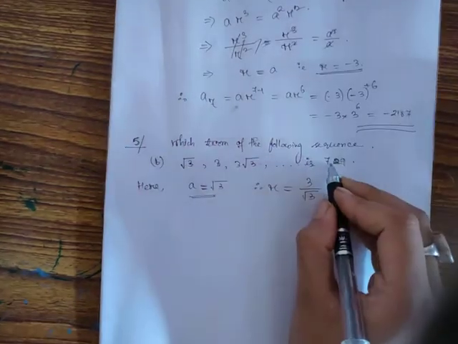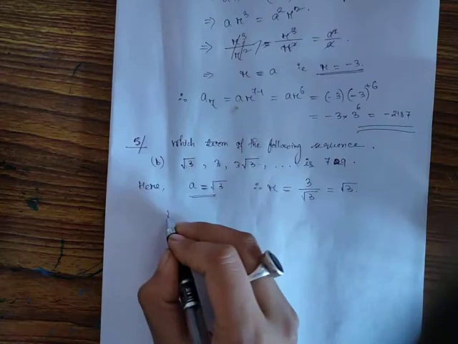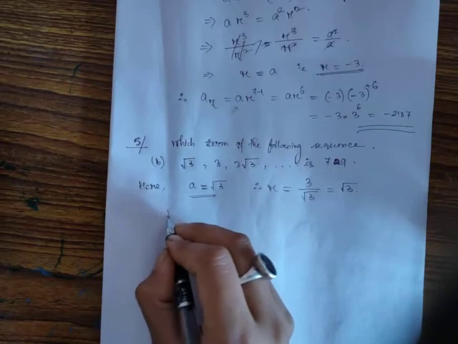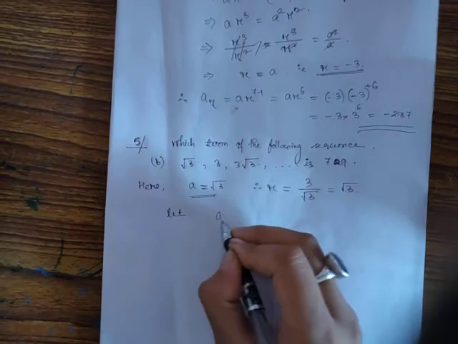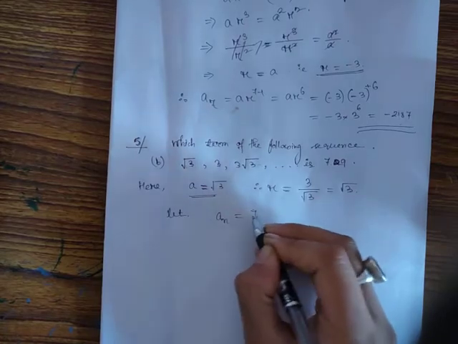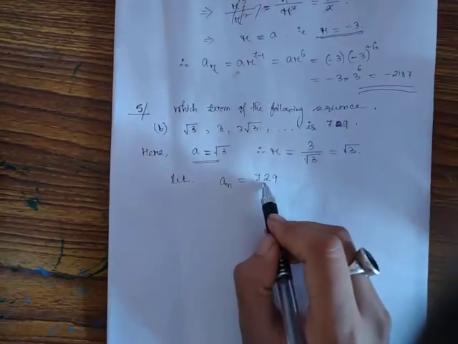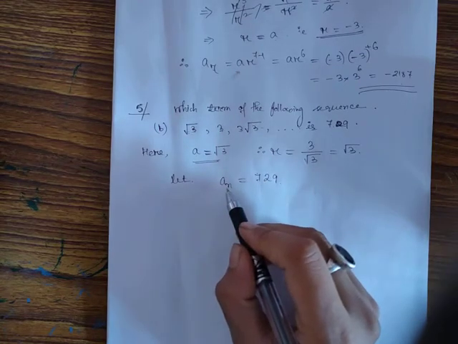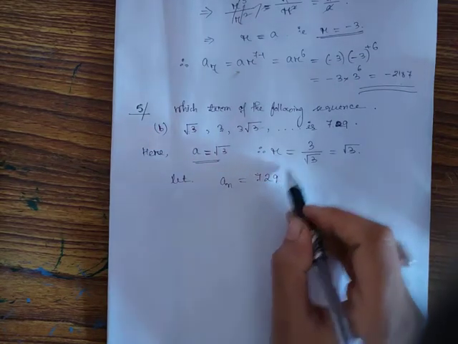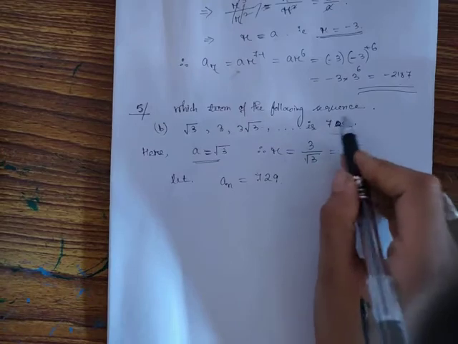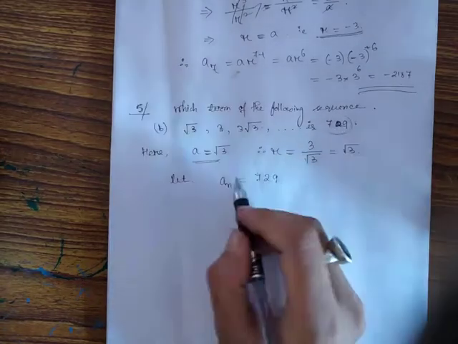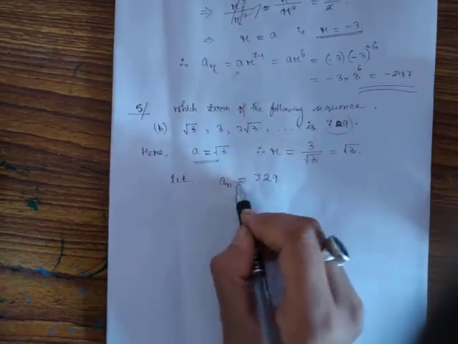So now we have to find 729. Let an equal to 729. We have considered 729 as our nth term. We have to find which term is 729.